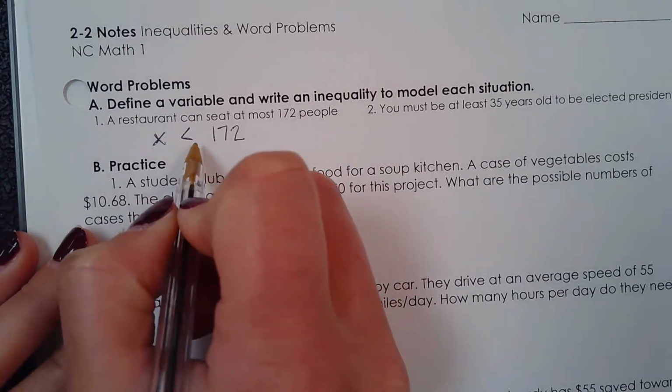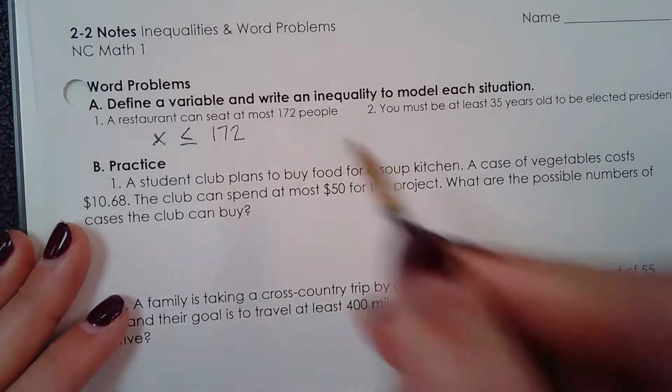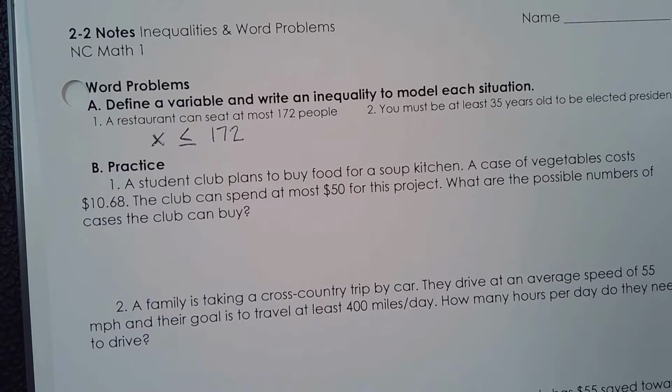You can put an equal to on it. I'm not super picky about when you use those unless they flat out say equal to. If they say that and you don't put one, then that's a problem. Otherwise, as long as you got it going in the right direction, I'm good. Questions on that?